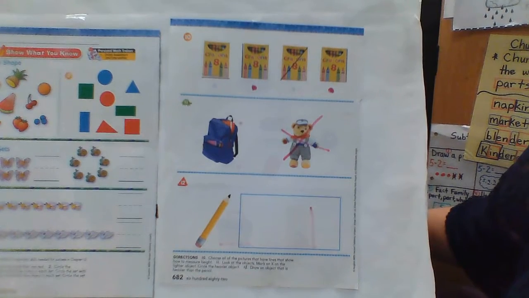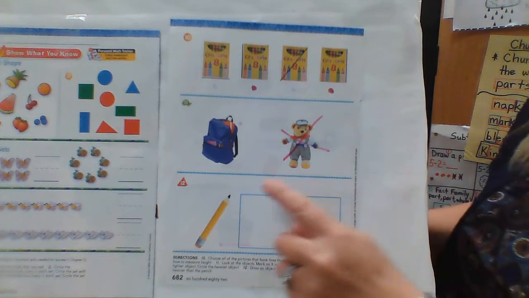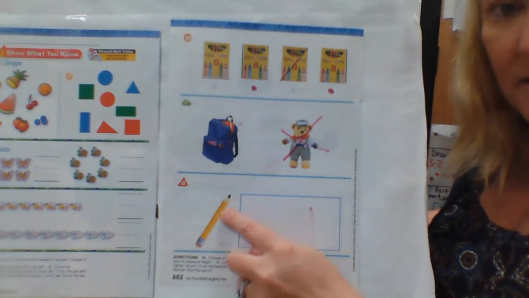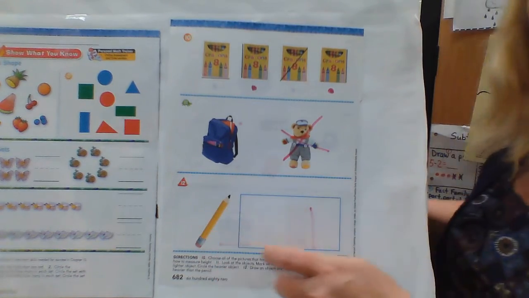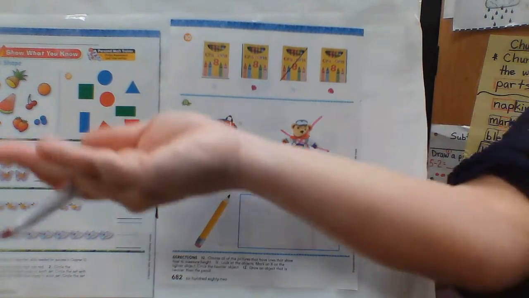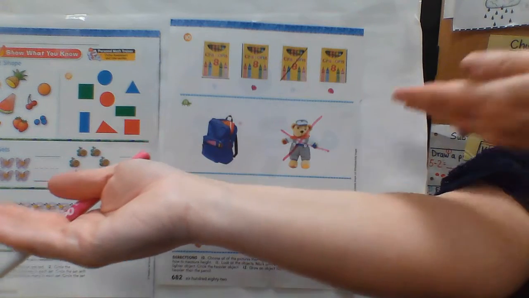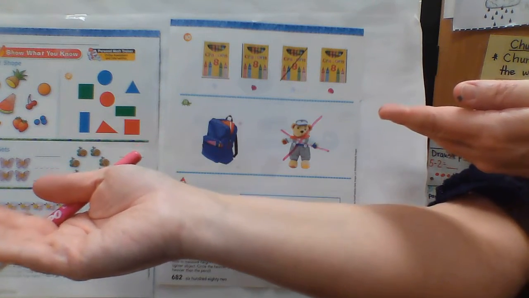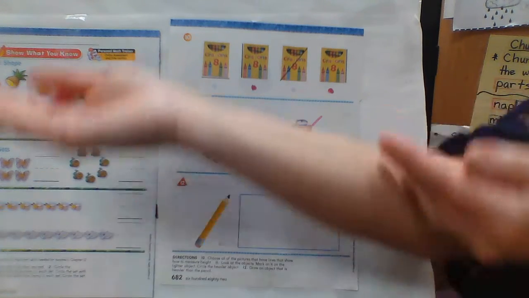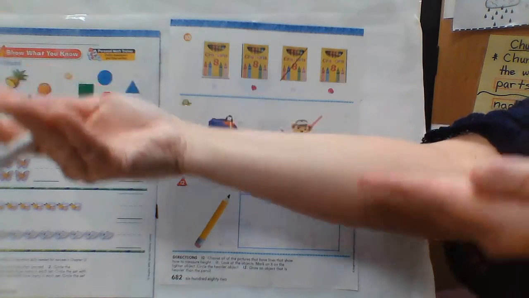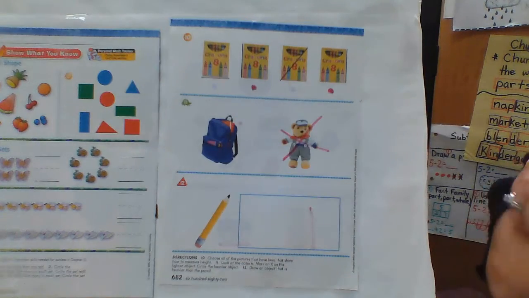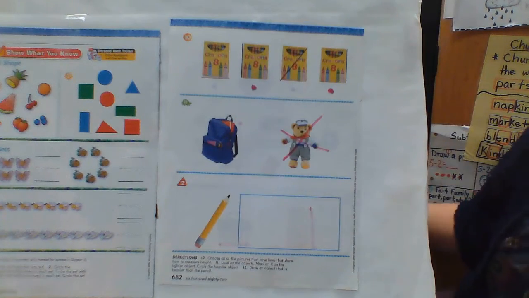Okay, last problem, number 12. Draw an object that is heavier than the pencil. So you have to draw an object that's heavier. So if an object is heavier, that means that the pencil is lighter. So if you put the pencil on a balance with an object that you choose, the object that you choose needs to go down and the pencil go up.